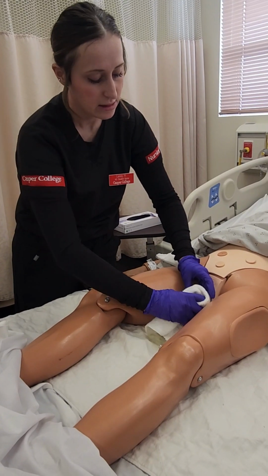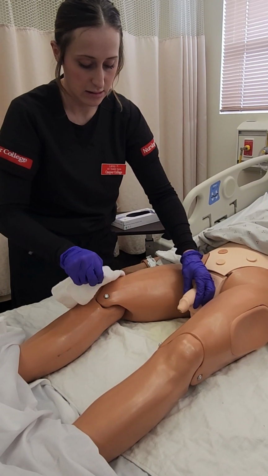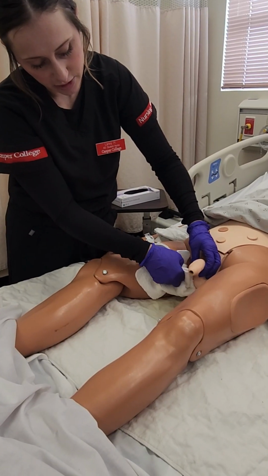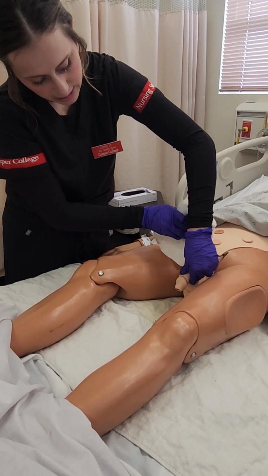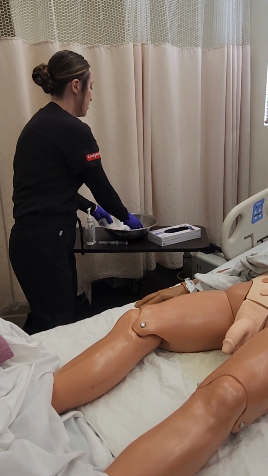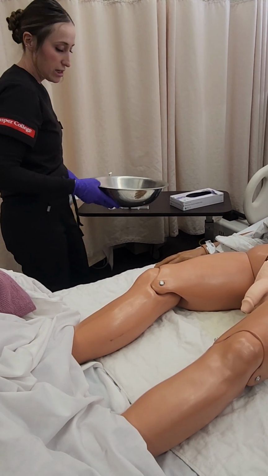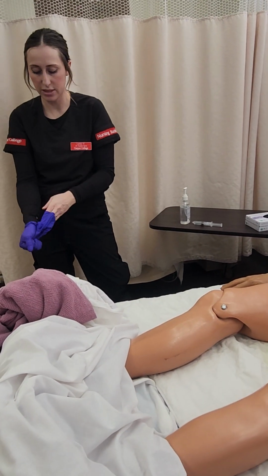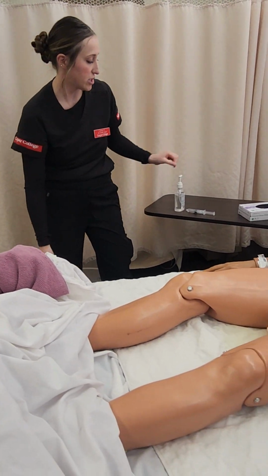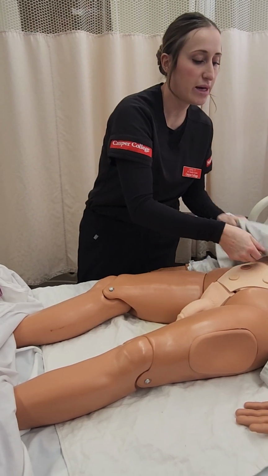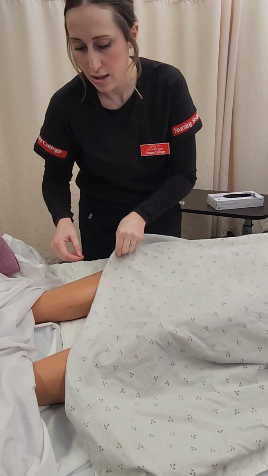Just clean. Always check in for any mucus, skin breakdown, anything abnormal. All right, so I'm gonna put this in my laundry, wash this, put this away, dispose of my gloves, hand hygiene again. All right, I'm gonna cover you back up. Okay. Again, I'll be back here shortly to change that chuck.